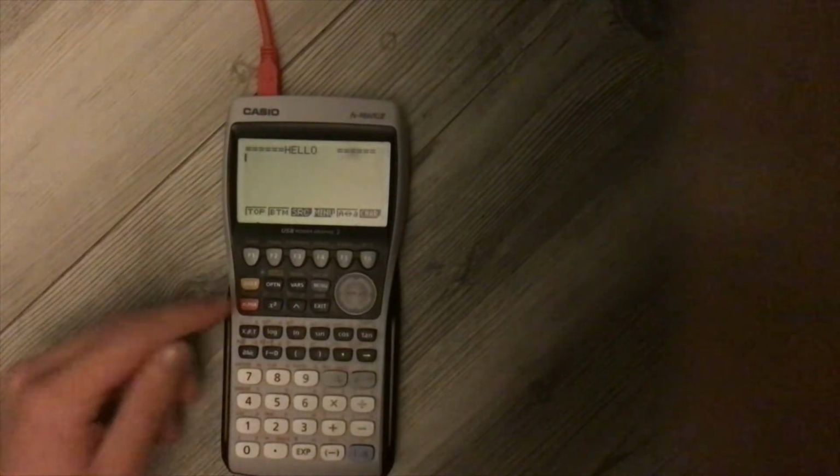So what we're going to do is we're going to type the command to print hello. So it's going to be hello in quote marks. And then we're going to press EXE, which is the equivalent of the enter key on a calculator. And so that's going to make a new line. And on the next line, we're going to type world. And so now the calculator is basically being told, print out hello, and then print out world.